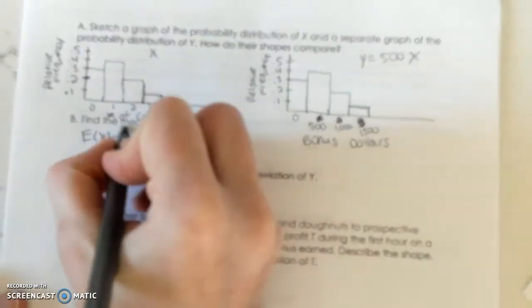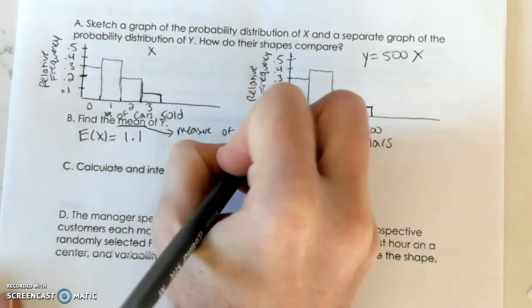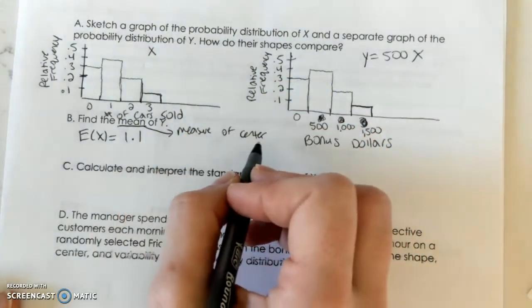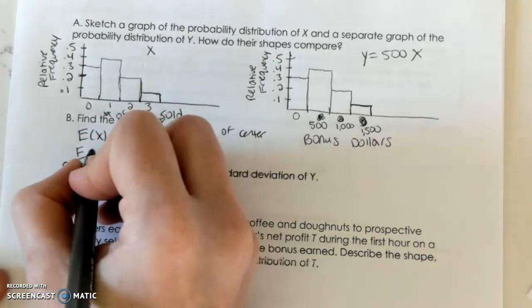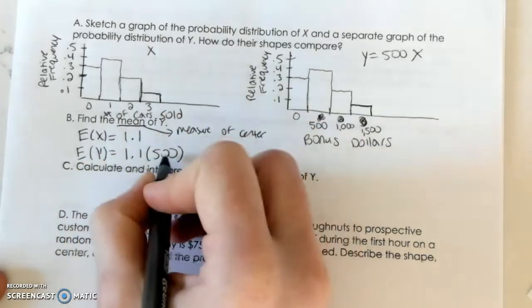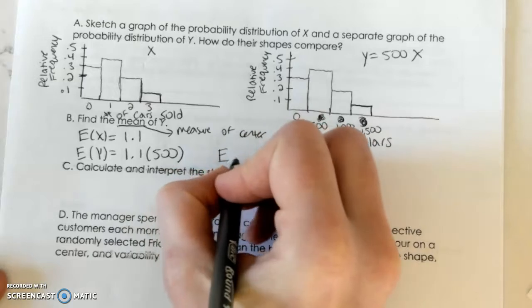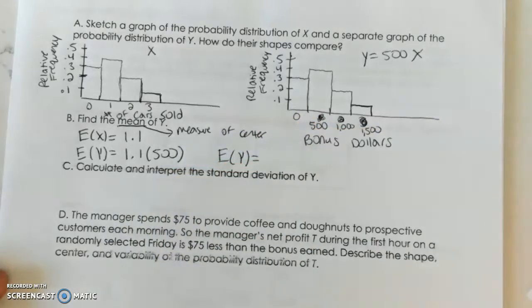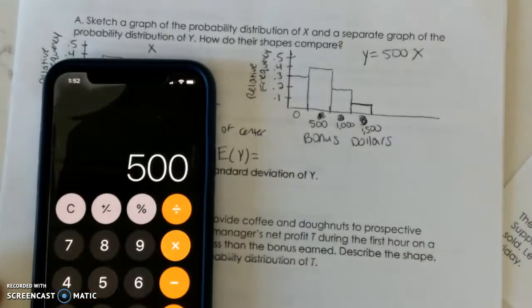So we know the mean is a measure of center. Whenever we multiply or divide the distribution by a constant, we can also do that to the measure of center. So our expected value of Y is just going to be 1.1 times 500. Remember, I multiplied each of these x values by 500 to get the numbers. I'm going to do the same thing. So my mean of y, my expected value of y, is going to equal 1.1 times 500, which will be 550.